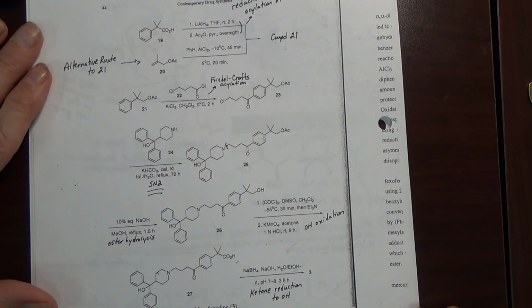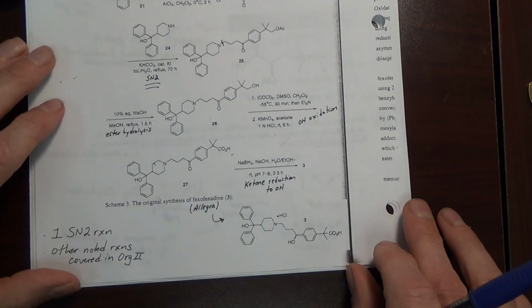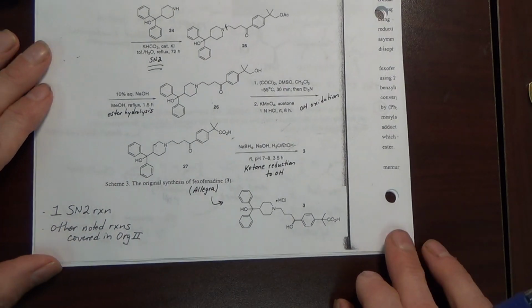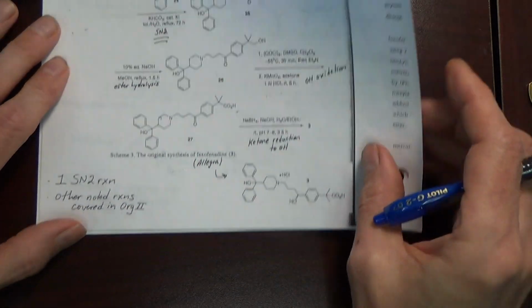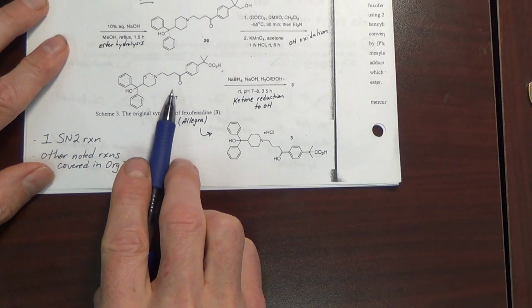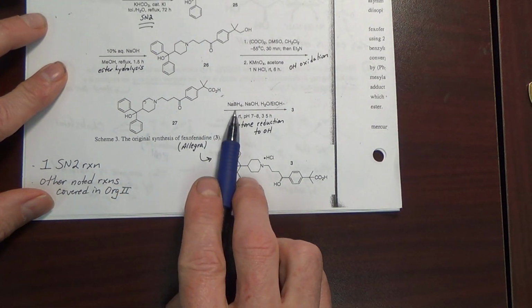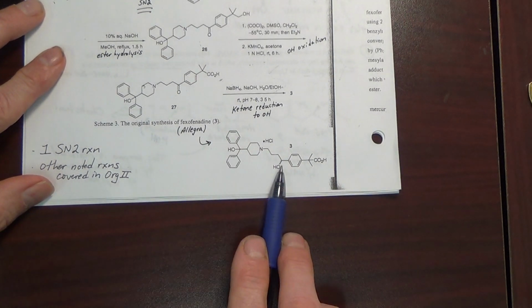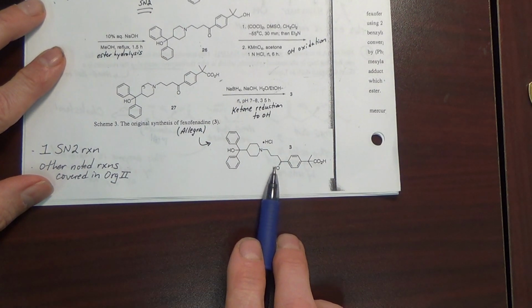Back to some applications. Okay. Very last step here, synthesis of Allegra. We've got this ketone, and it's being reduced with sodium borohydride to the alcohol.